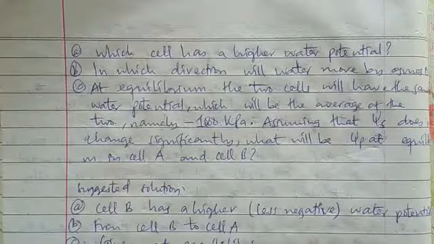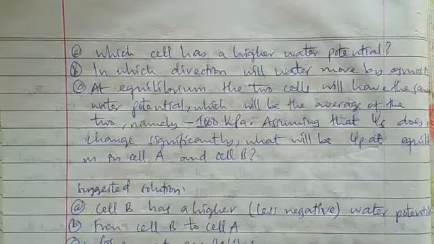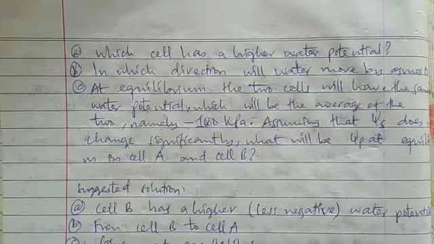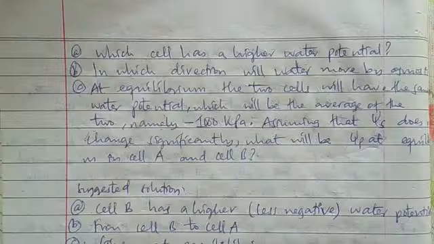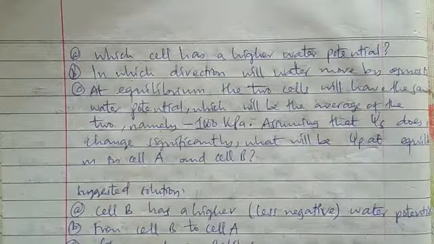So if the equilibrium water potential is negative 1000 kilopascal, then we are finding the pressure potential of the two cells. How will it be? What will be the pressure potential of the two cells?